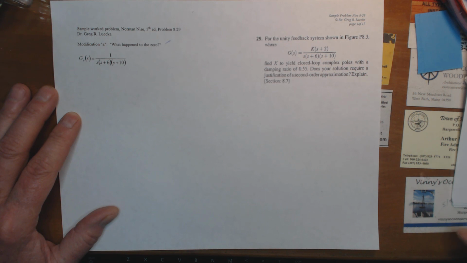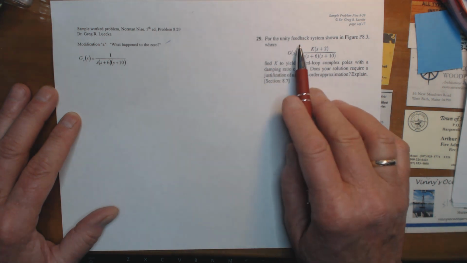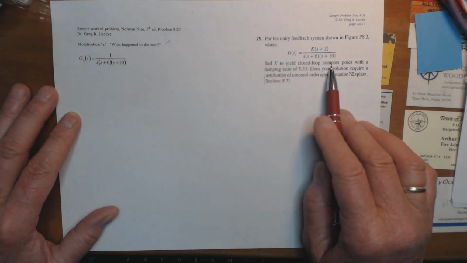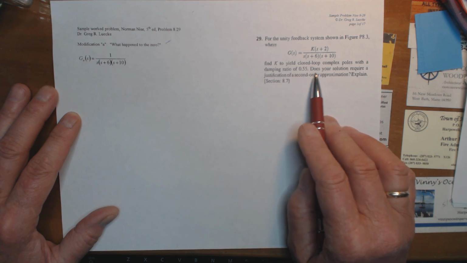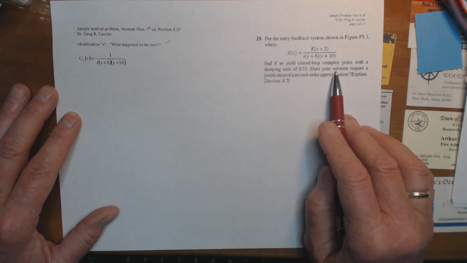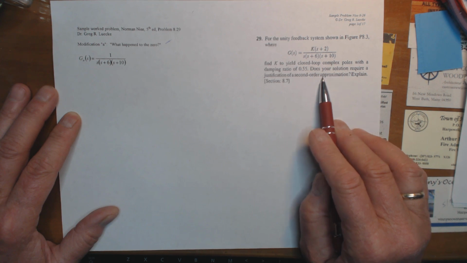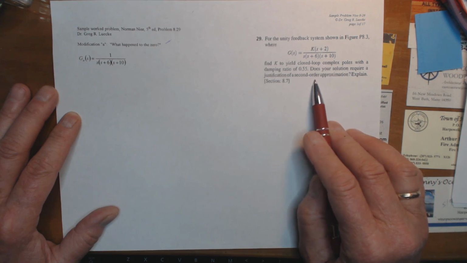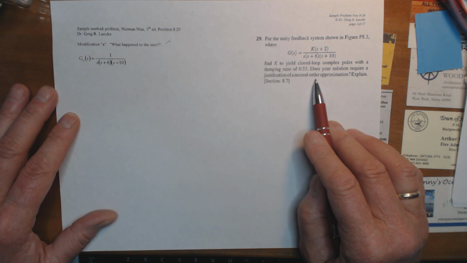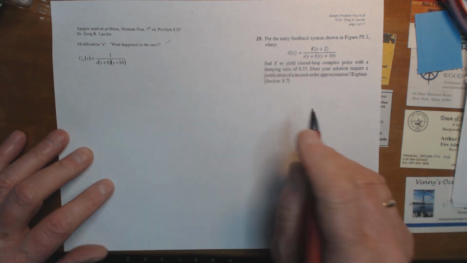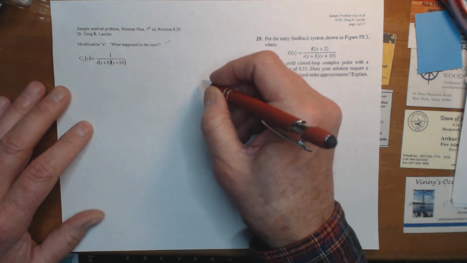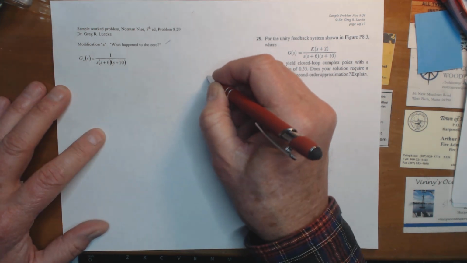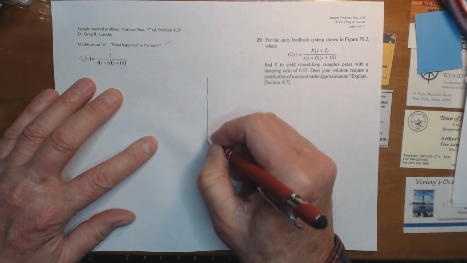So our job here is to find K for closed loop poles that give a damping ratio of 0.55. And does this look like it has a justification? Does it have a second order approximation? Is it good for a second order approximation? I'm going to leave this to you guys to do, but what I want to do is show you quickly.